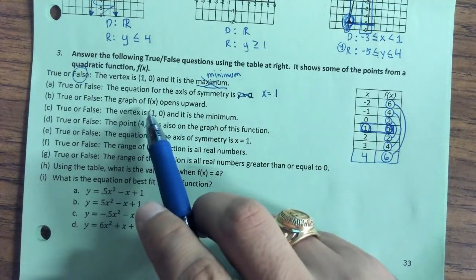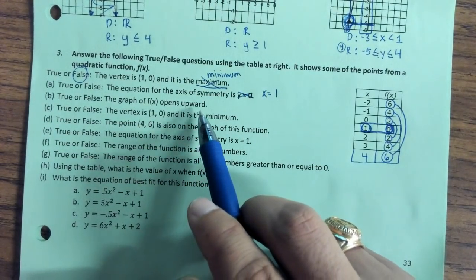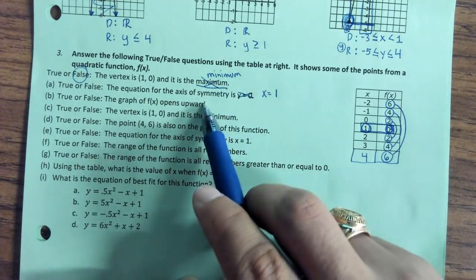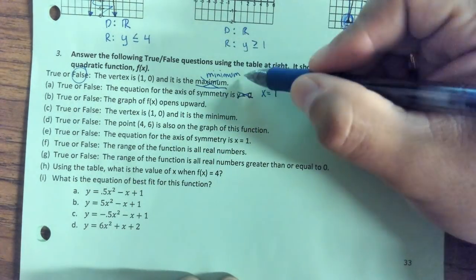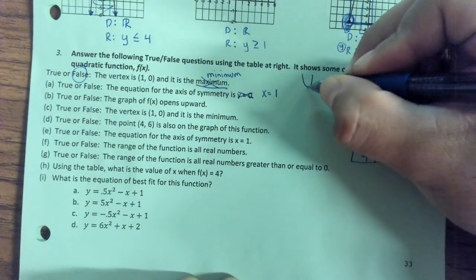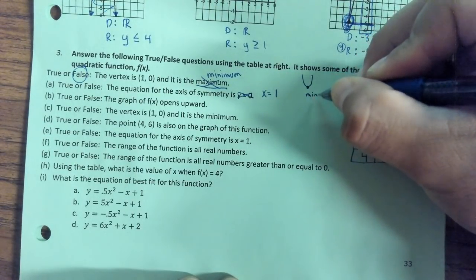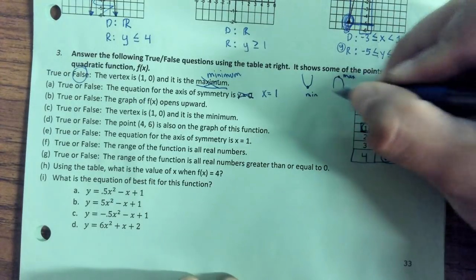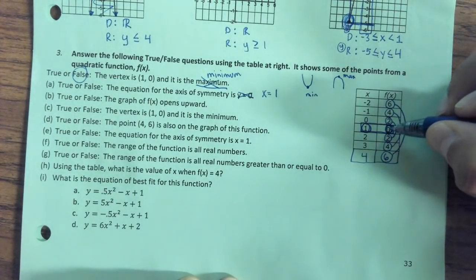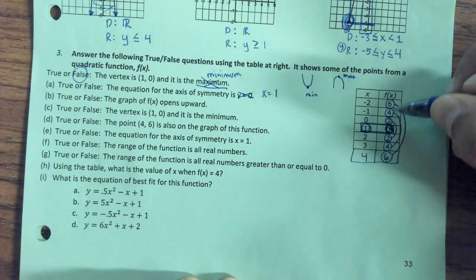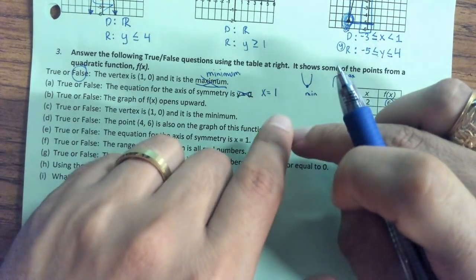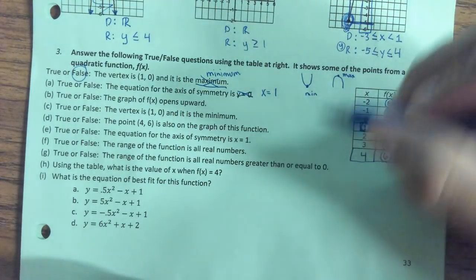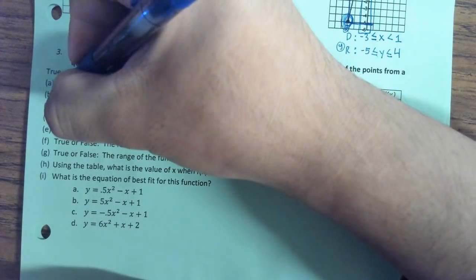The graph of f of x is going to open upwards. Again, the way that you can tell this is first if you have a maximum or a minimum. Obviously, if you have a minimum, it's going to open upwards. If you have a maximum, it's going to open downwards. That's how you can tell. So since that's my smallest value and all of these are bigger, that means that graph is increasing as it goes. Since it's increasing, it's going to open upwards, so that one's going to be true.